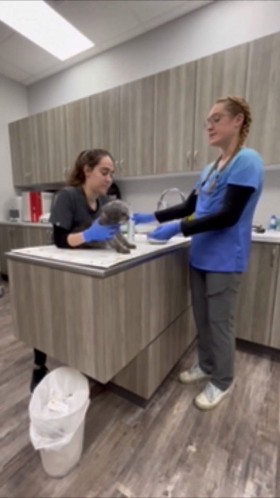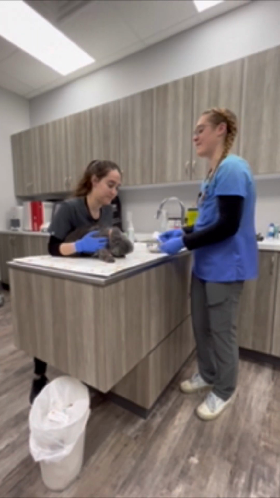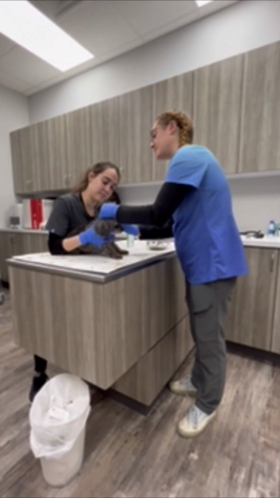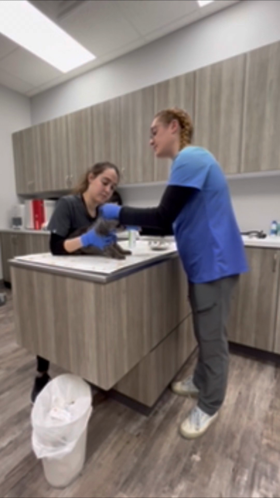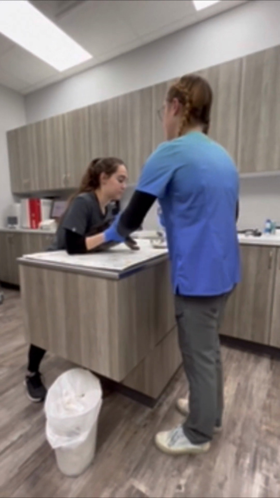And allowing her to shake to get any excess solution out. Good girl. And then with the sterile gauze, I'll be wiping the pinna and the external ear canal to clean out any debris and excess solution that was left behind. Then the same process on her right ear.